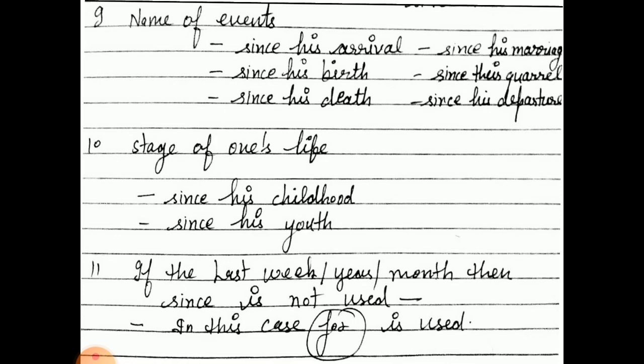Next one, name of events: since his arrival, since his marriage, since his birth, since his death, since his departure, and since their quarrel. So for the events also, we have to make use of since for definite time. Stage of one's life: since his childhood, since his adolescence, since his youth.